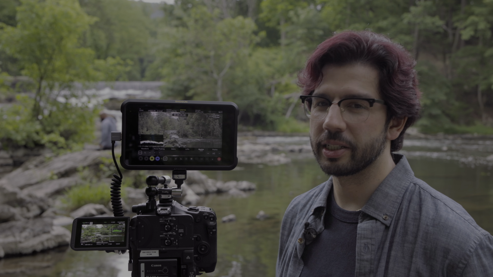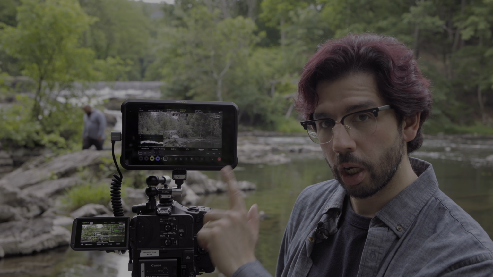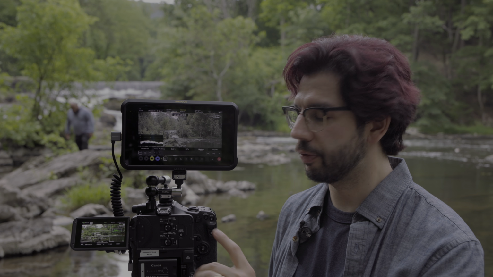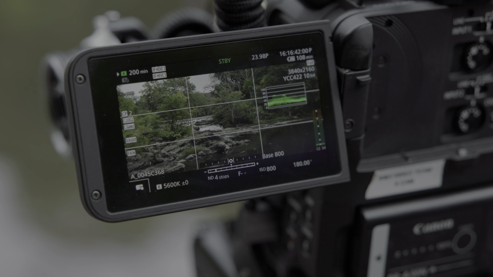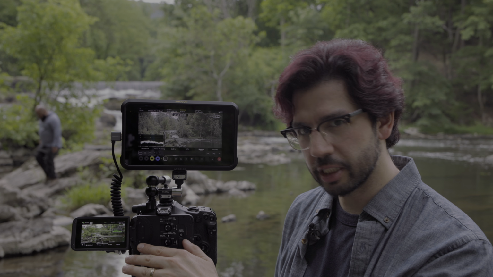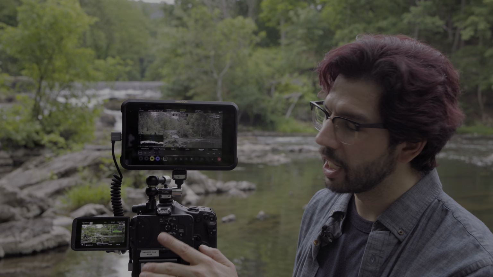And let me show you what that means. So right here, we have an Atomos Shogun showing the raw log image coming off of this Canon C80. On the screen here, we have a LUT preview. This is just the standard CMT709 LUT that's on the C80, so this is not something custom. However, I did load that LUT as well into here for comparison in just a moment.